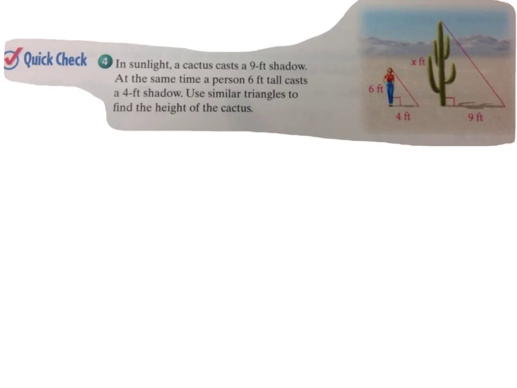For our last problem, quick check number 4 asks us to get the height of the cactus. Now, we don't know the height of the cactus, but we know at a certain time of day the cactus is casting a 9-foot shadow, and at the same time a 6-foot tall person is casting a 4-foot shadow. So first I'd like to know how you know the two triangles are similar, and then set up a proportion to solve to get the height of the cactus.